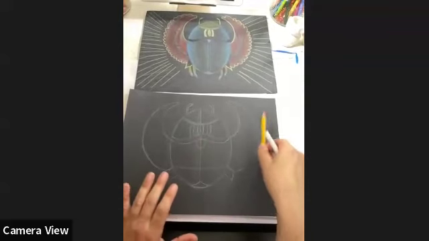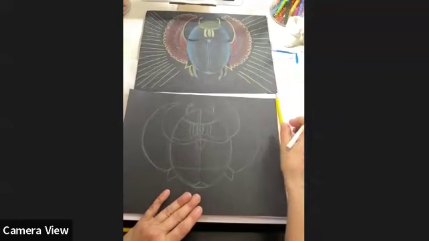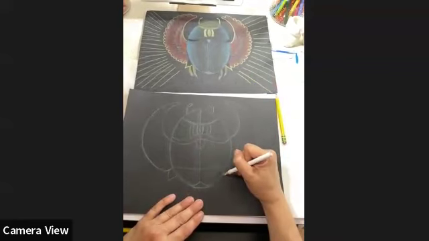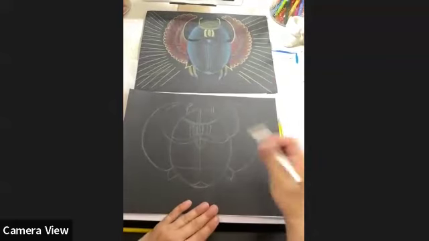I keep thinking I have a pencil eraser on my white pencil. So I keep going for the end of it. So I'm going to put my pencil over here.